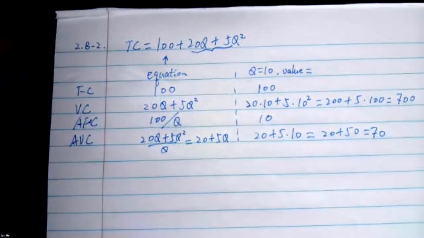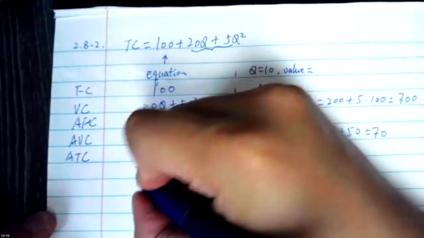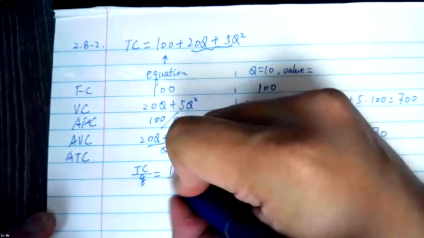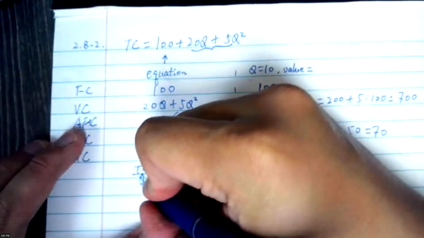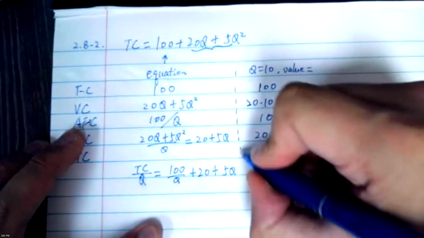And lastly, we are asked for average total cost. Average total cost is total cost over Q, which is 100 over Q plus 20 plus 5Q.